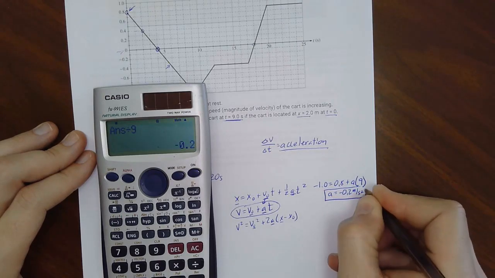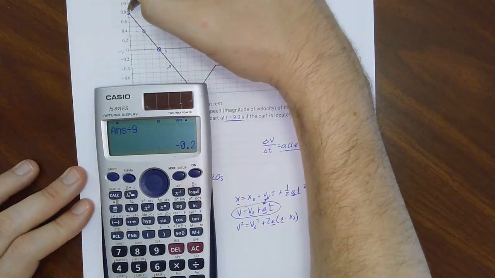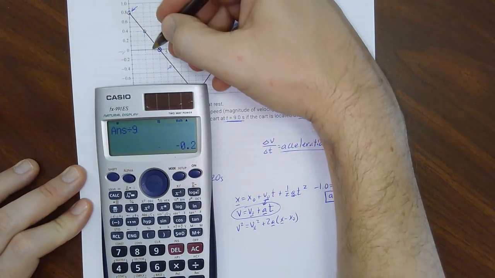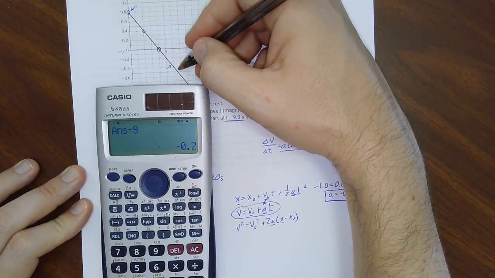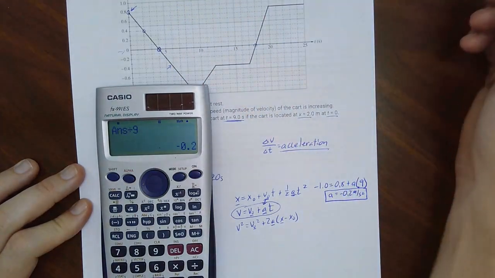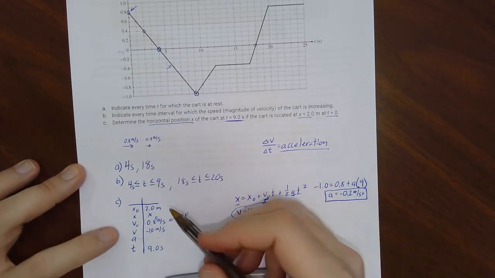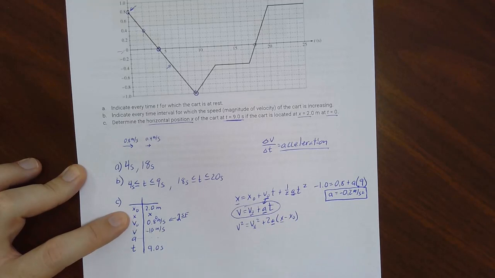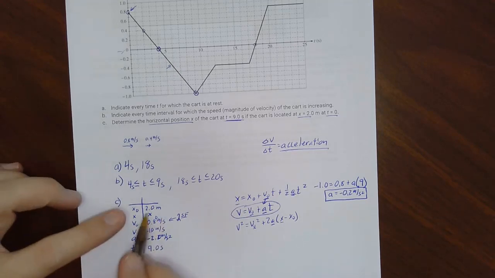And now don't worry about the negative, right? The negative just means that I started with a positive velocity and my velocity is getting lower and lower and lower, that it goes into the negatives and then it continues going in that negative area. So now I have the acceleration, but remember that wasn't the question. The question was to find x. But I can actually put this piece of information into my grid here now. And so now I have everything except for x.